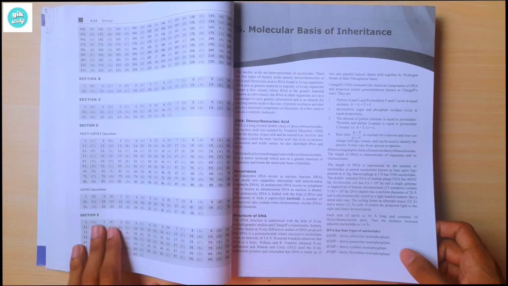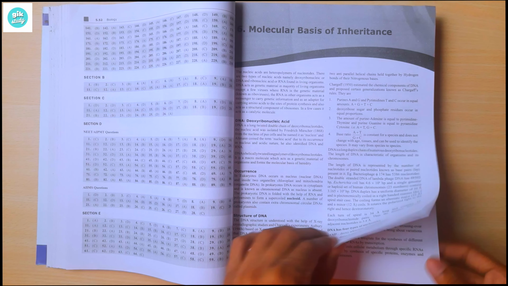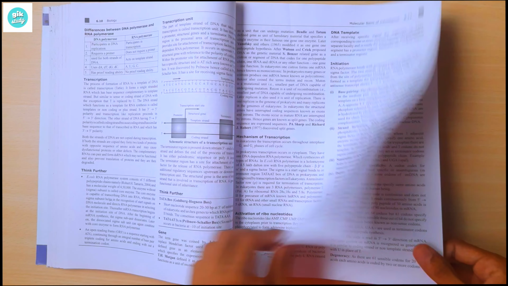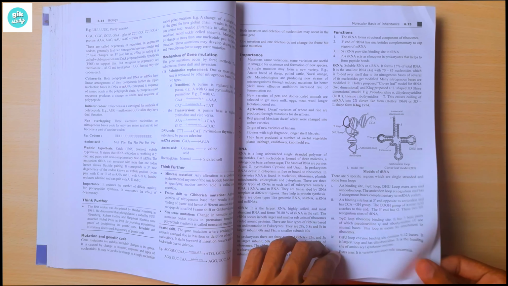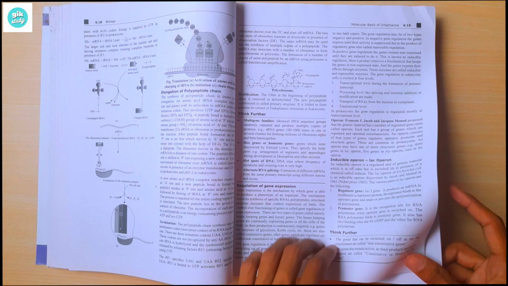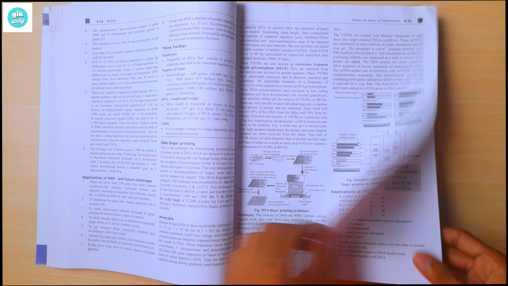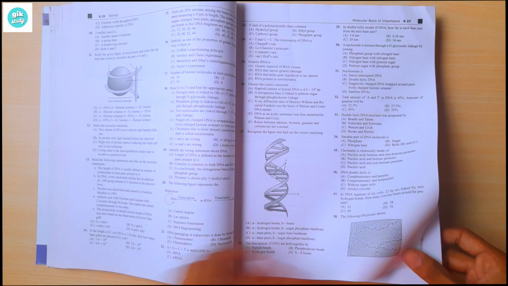Now chapter 6, molecular basis of inheritance. Exercises.